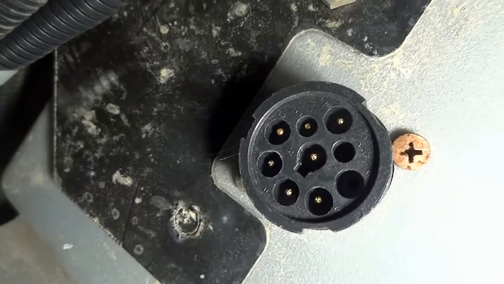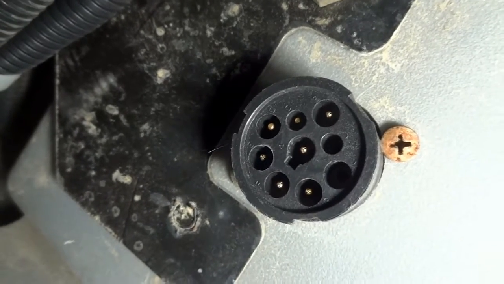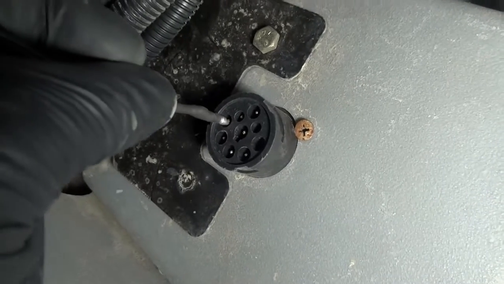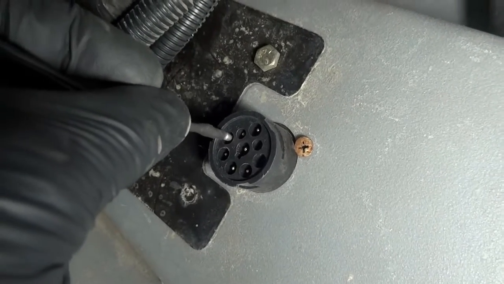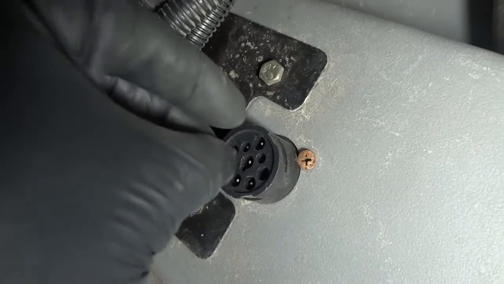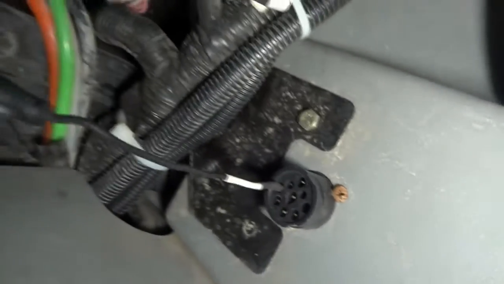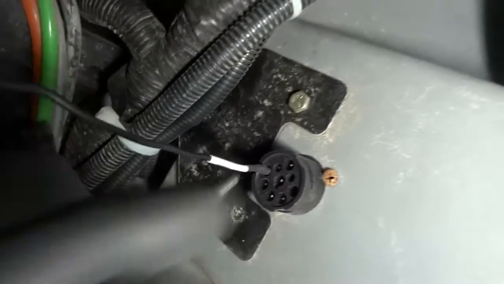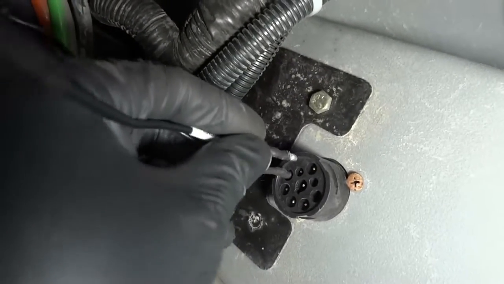You see the letters right there? So there's D and C. So we're gonna connect to D. Here is D. Right? And then C. This guy.